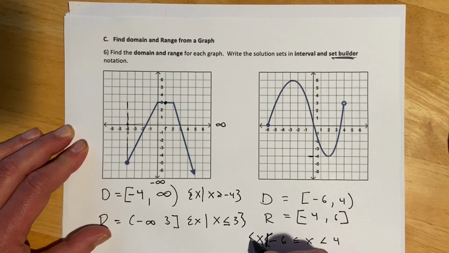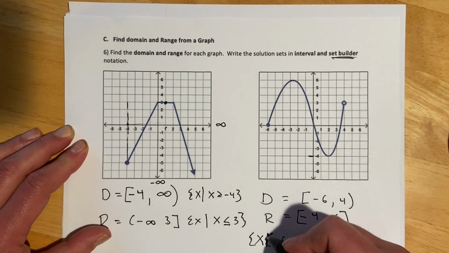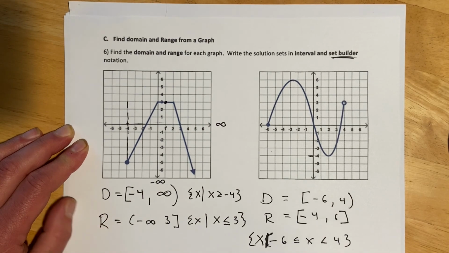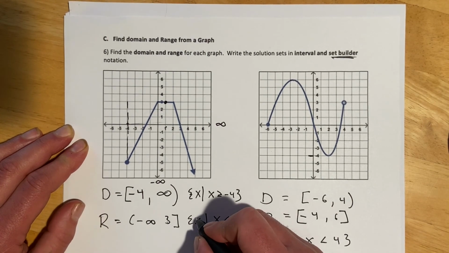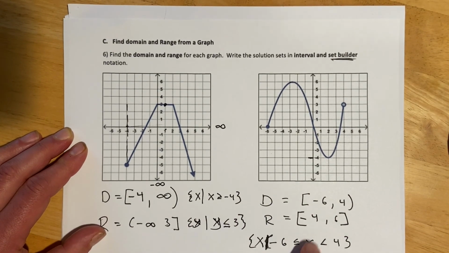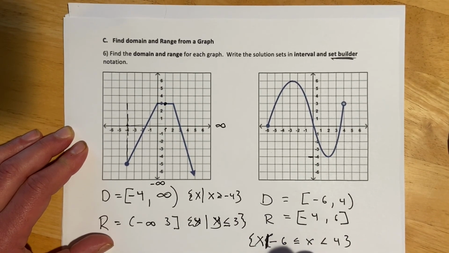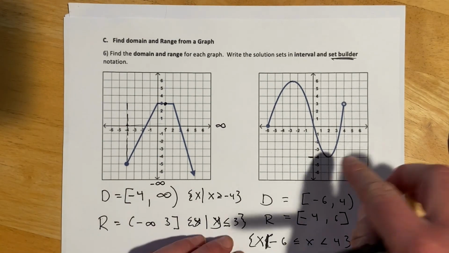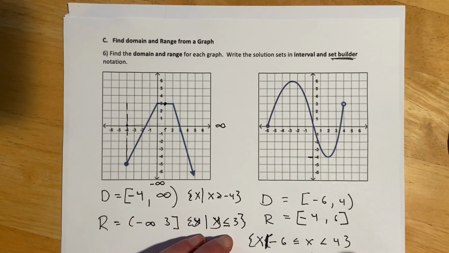Should be a line. And then for this one, and I wrote, silly, these should be y's. And then for this one, set of y's such that -4 is less than y is less than 6.